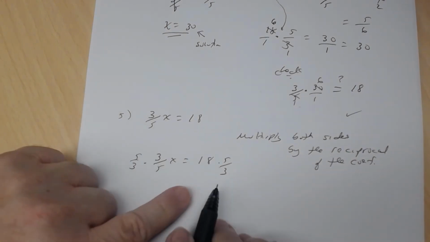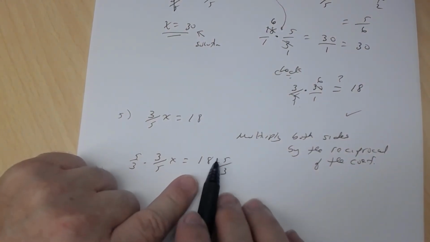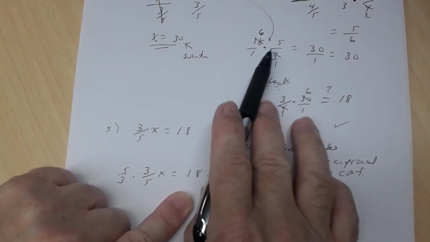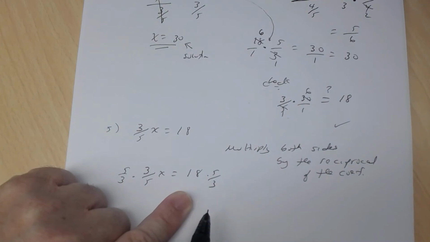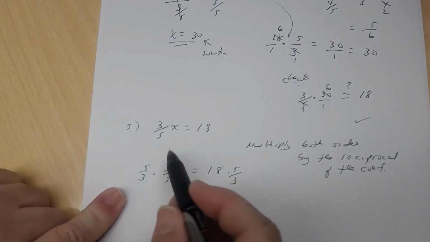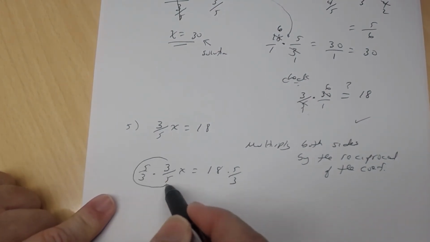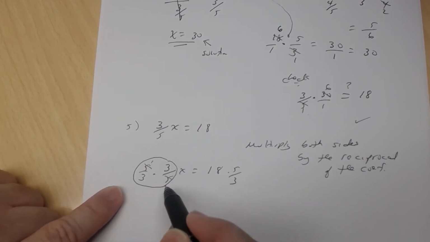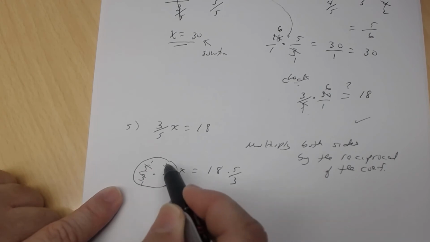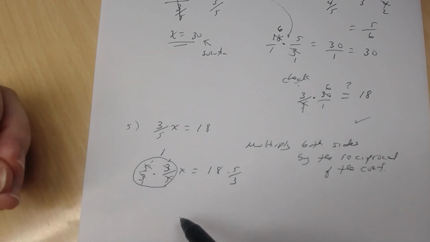All right, now I want you to notice before we go any further, this right side is this right here. See it? Same thing. 18 times 5/3. 18 times 5/3. Now this, though, I want you to notice something. This right here that I'm circling. If I reduce 5 into 5 is 1, 5 into 5 is 1, 3 into 3 is 1. This whole product right here is 1, which kind of makes sense from the previous lesson.